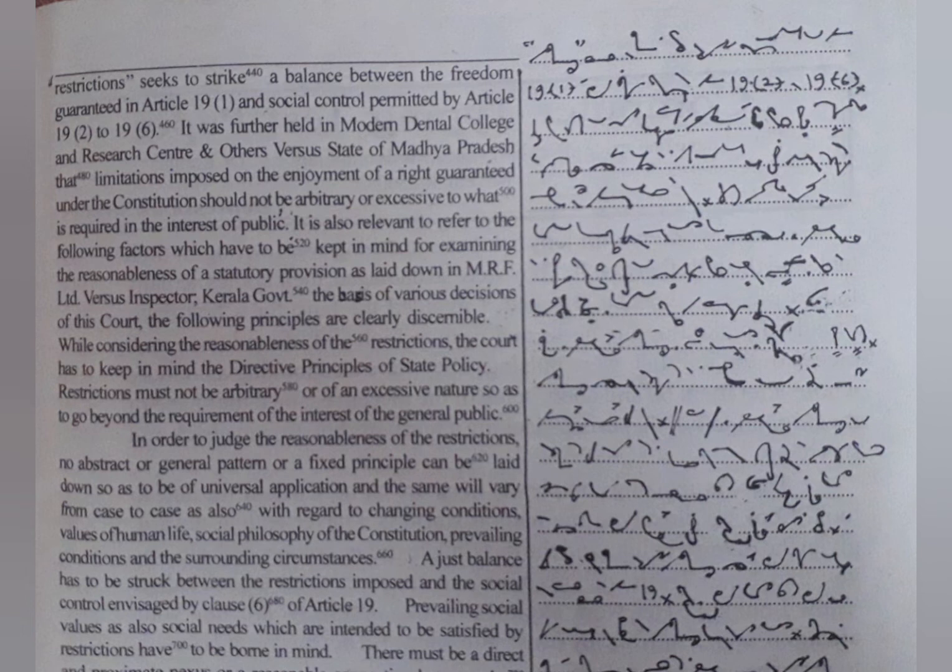A just balance has to be struck between the restrictions imposed and the social control envisaged by Clause 6 of Article 19.